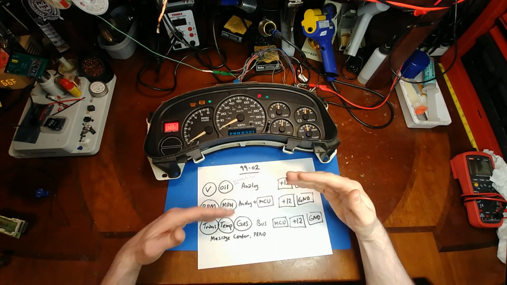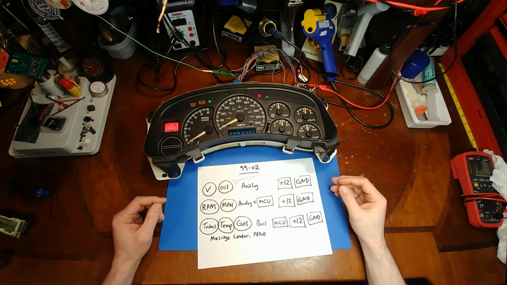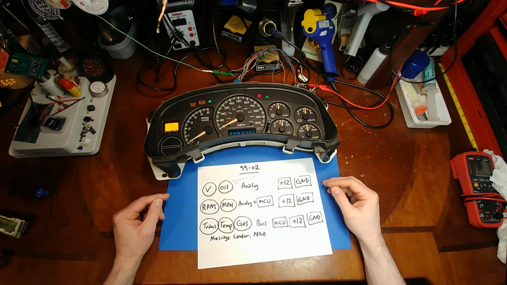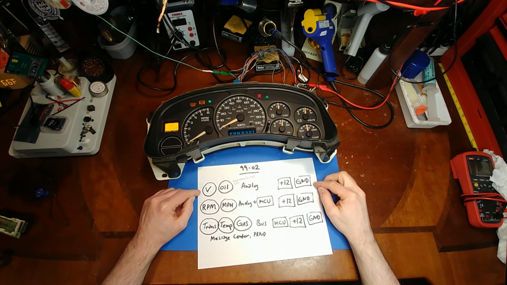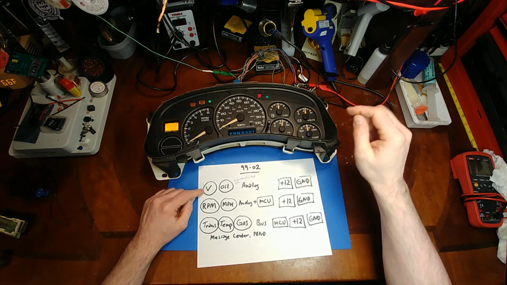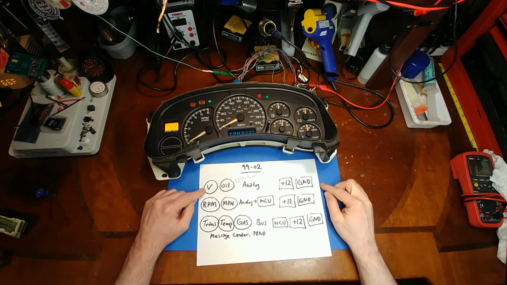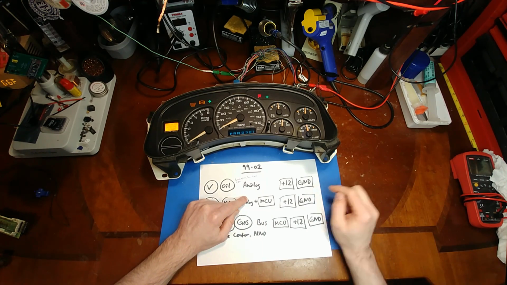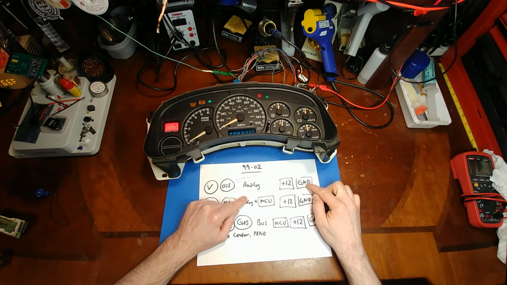This cluster has three main sets of required inputs to function. So to start off with the simple basic stuff, for the volt gauge and the oil gauge to work, all it needs is an analog input and power and ground, and that is it.